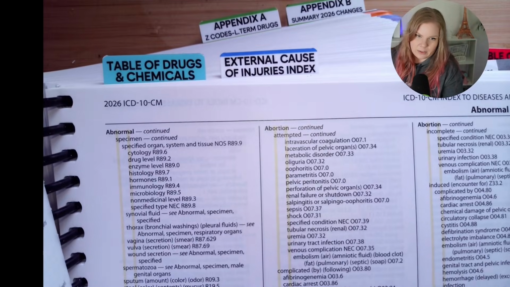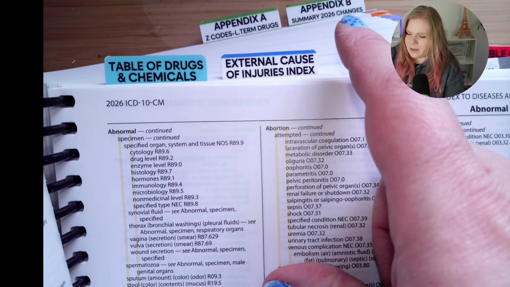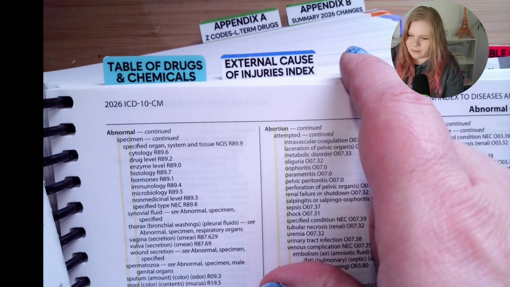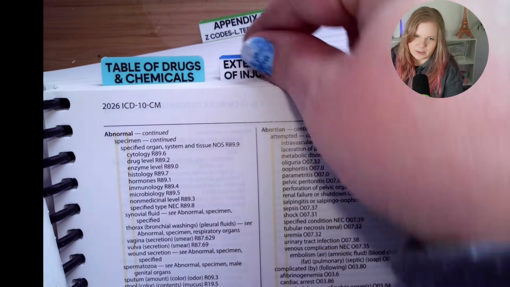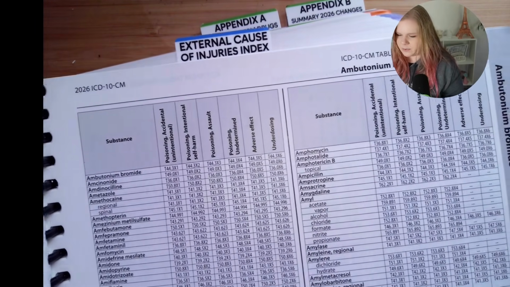Now, I have my book all neatly tabbed. So here's the external causes. That's like if a patient has an accident skiing or if they have a motor vehicle accident, all kinds of external causes. But what we're looking for here is the table of drugs and chemicals, which I have over here. We also have a table for neoplasms as well.